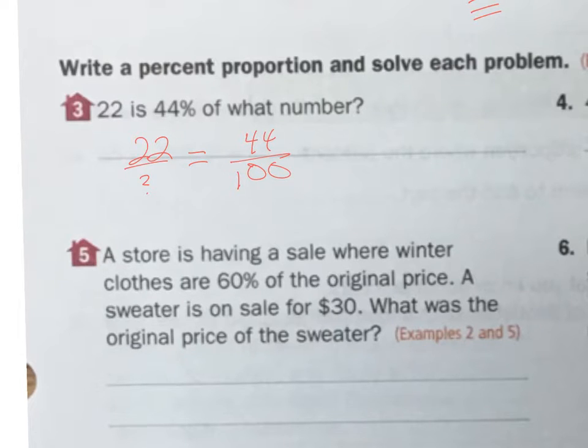Because how do I get from here to here? I divided by 2. If I go from here, divided by 2, I get 50. So my answer is 50. 22 is 44% of 50.